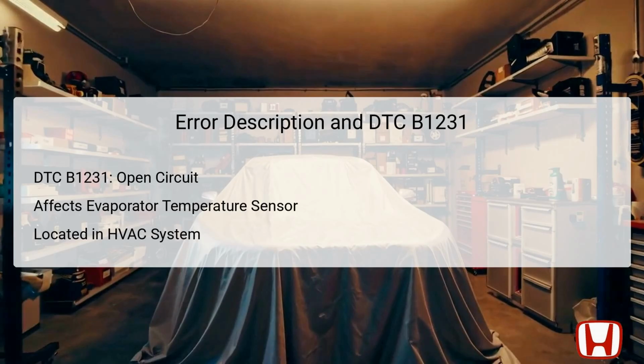DTC B1231 indicates an open circuit in the evaporator temperature sensor, affecting the vehicle's climate control functionality. The evaporator temperature sensor, located within the HVAC system, is essential for measuring the temperature of the refrigerant as it flows through the evaporator. By sending this temperature data to the climate control unit, the system can adjust the cooling output effectively. If the sensor's input voltage exceeds the specified limits, it triggers a fault, prompting the climate control unit to recognize this error and store the DTC.